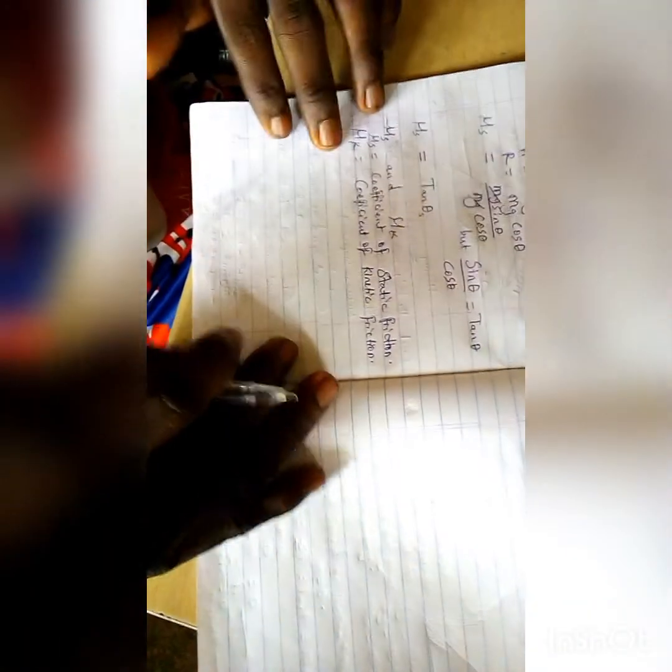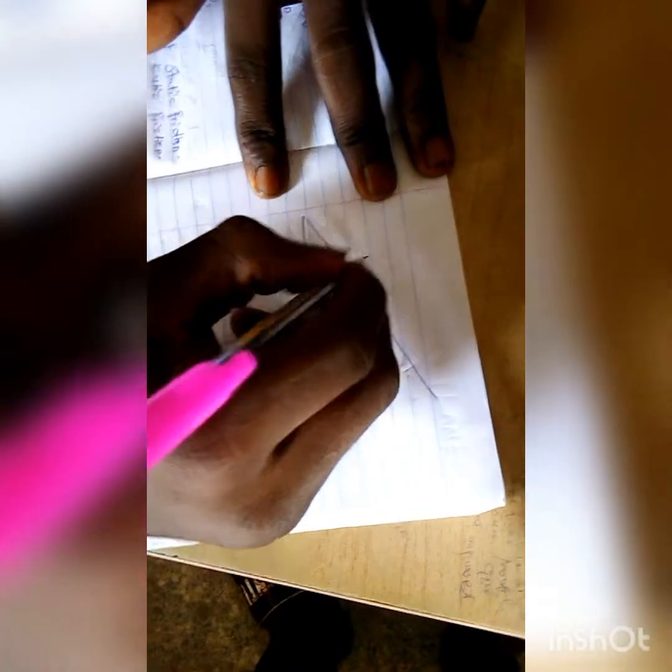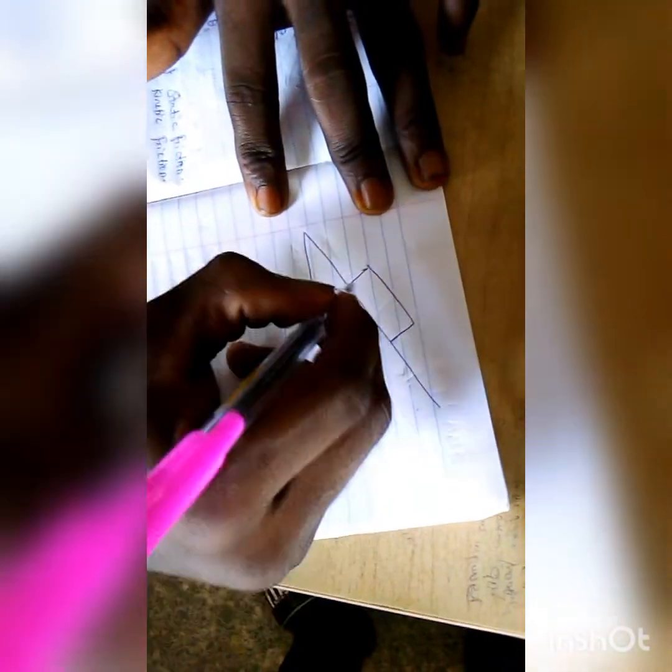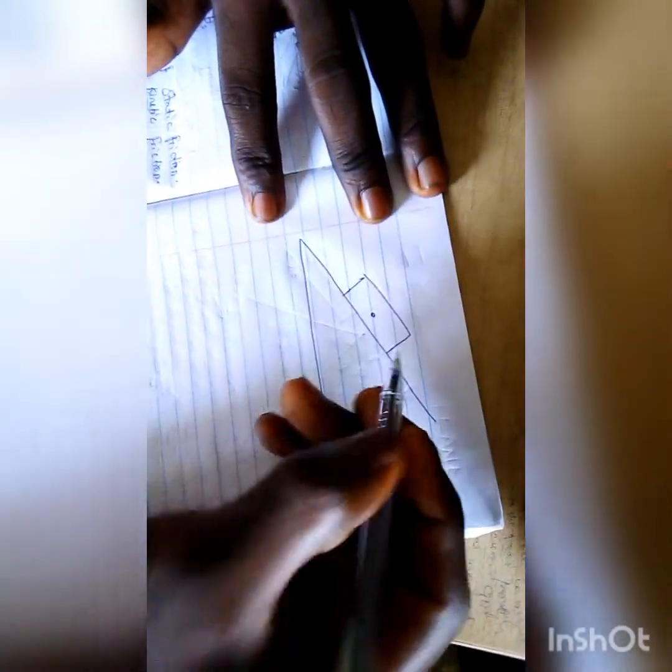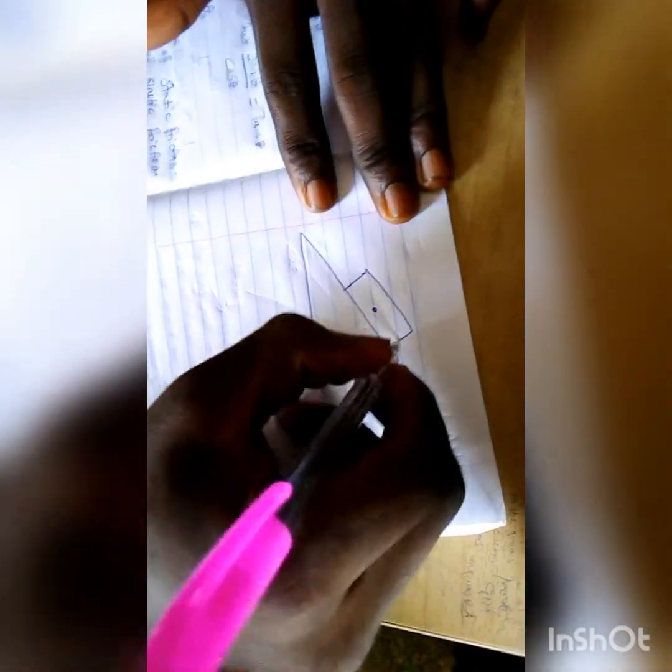Another thing I need to talk about is, now what if there is a force P pulling this body up?